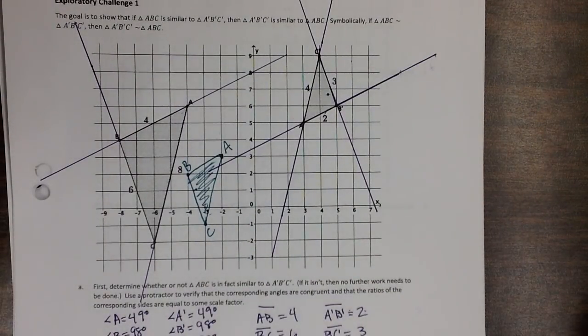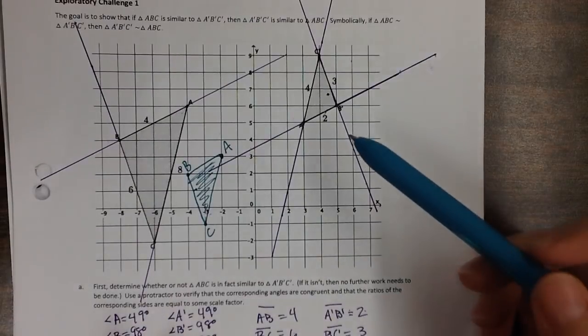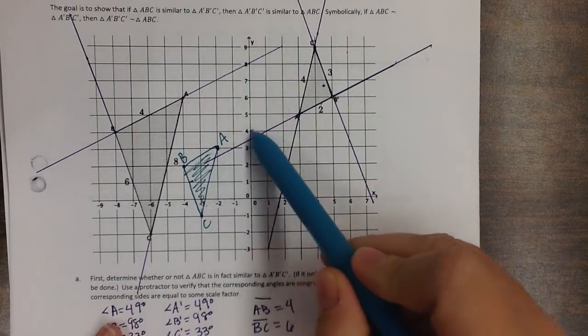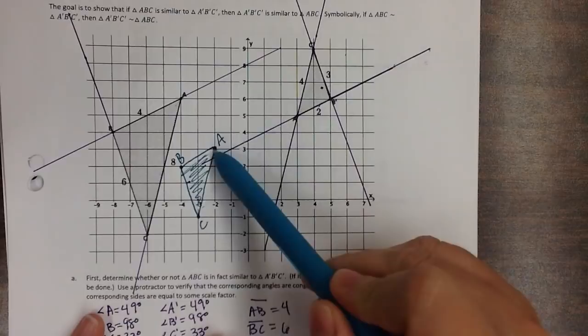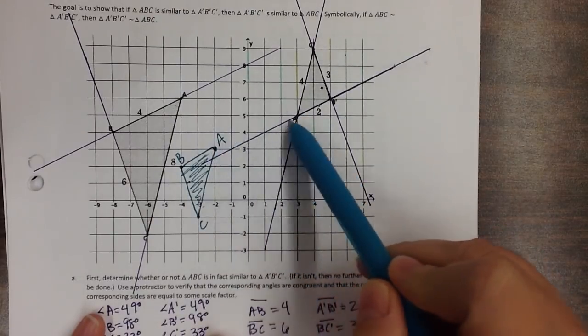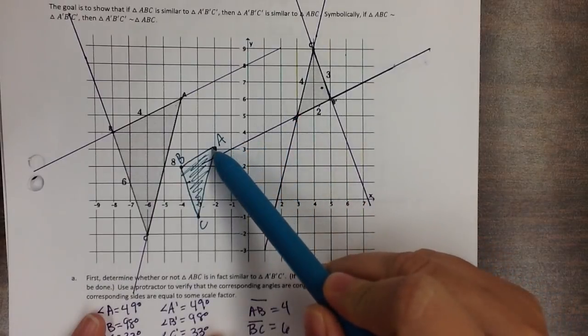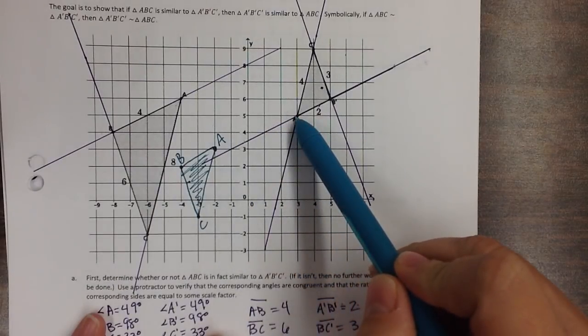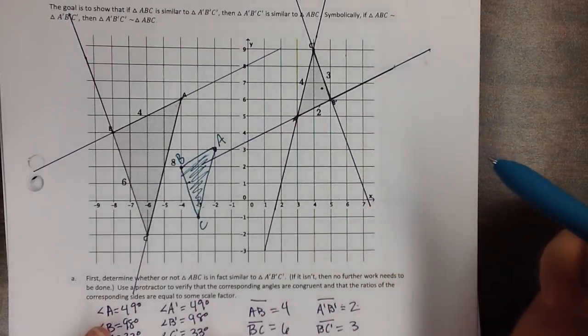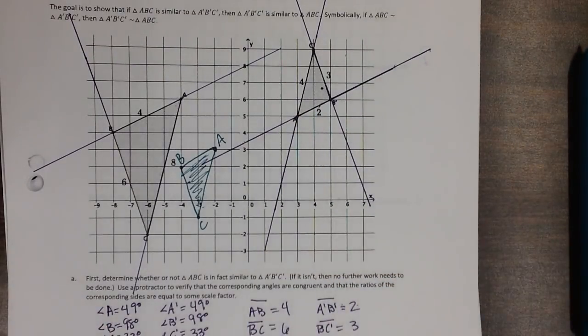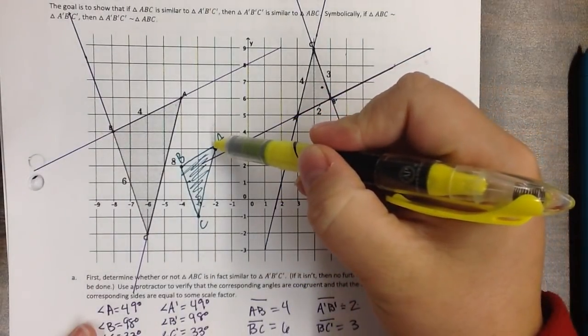So to me, I could see that I would translate this. The first thing you always want to do is connect them somehow. So I would translate A to A prime. Okay, and you could do it along vector A prime, or you can use the grid lines, okay, to do this.